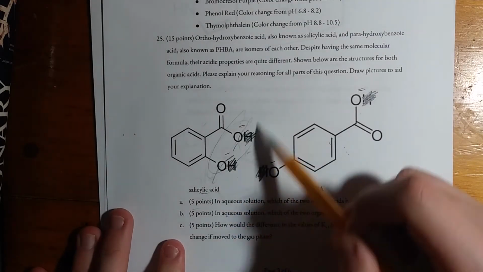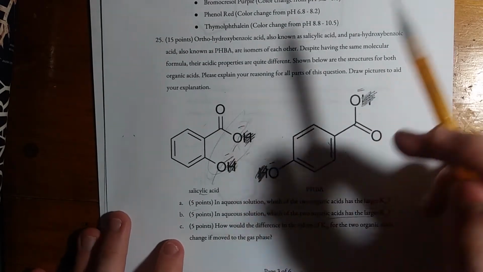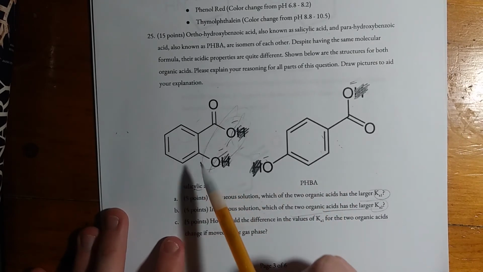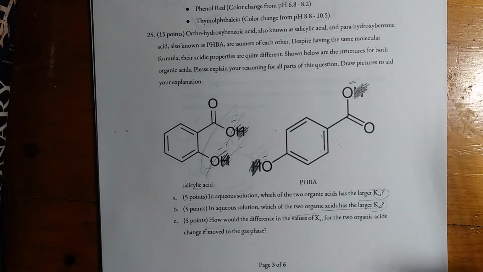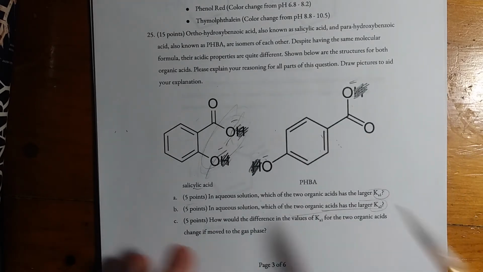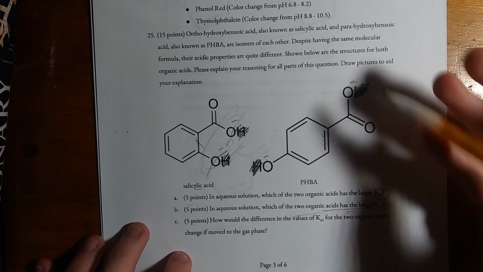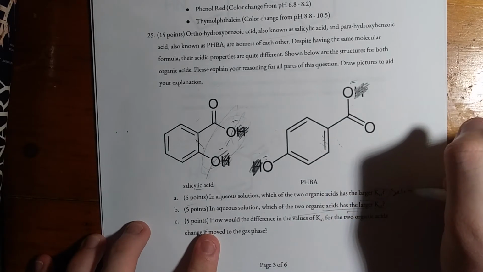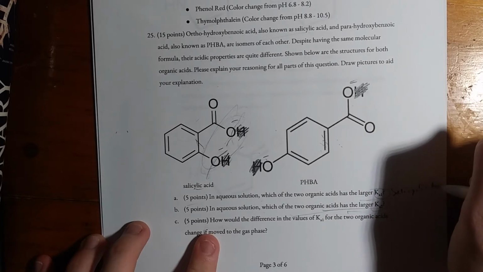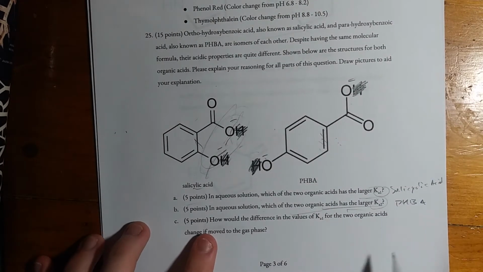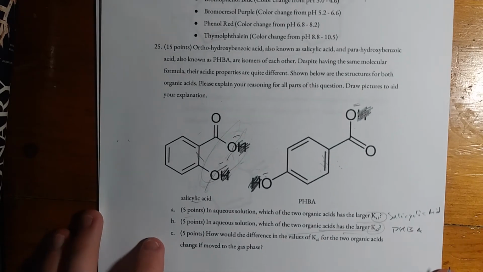It really comes down to the electron repulsion between these two oxygens. And that makes this one more stable because this one's destabilized. Either something can be more stable and that makes it a better acid, or it can be destabilized and that'll make the other one a better acid, right? So that means this one's destabilized, this is a better acid, larger Ka2. Okay? So this one is salicylic acid, and this one was PHBA, right? So they're different, just as we kind of guessed with the meta of the question.